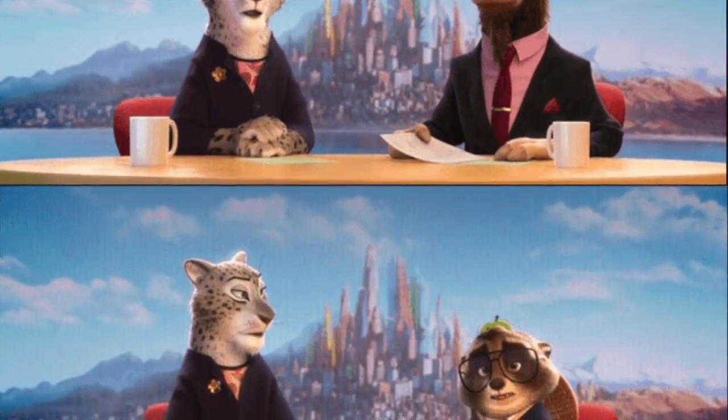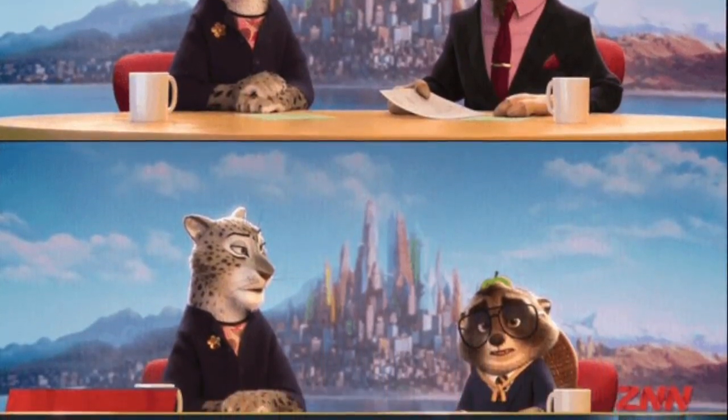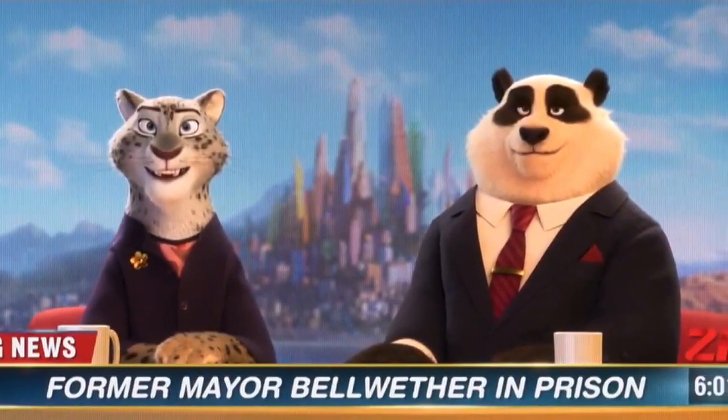For example, the moose from Zootopia was portrayed differently in other countries to make the movie seem more patriotic and relatable depending on where you live. In China, the moose is replaced by a panda, and other countries had other animals.